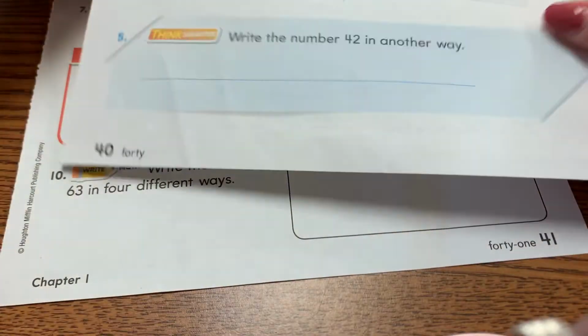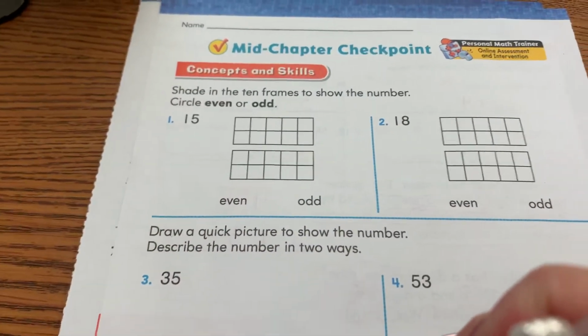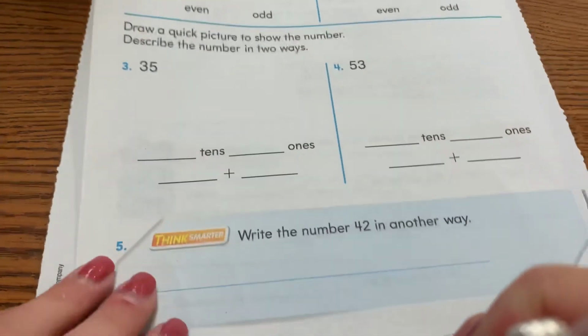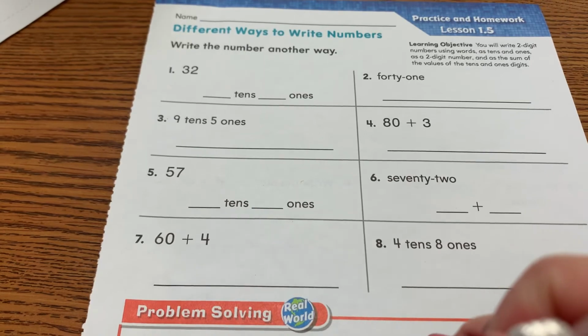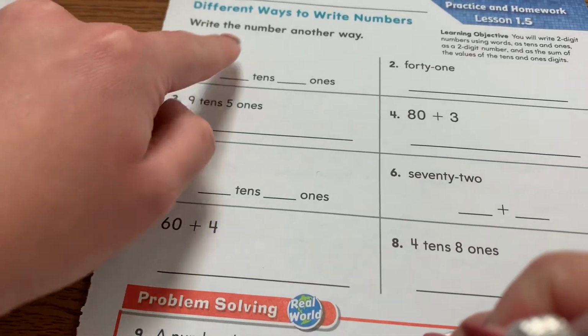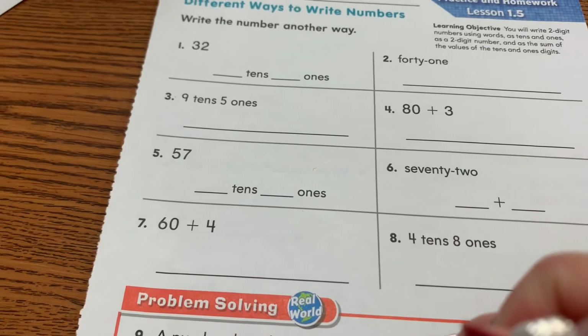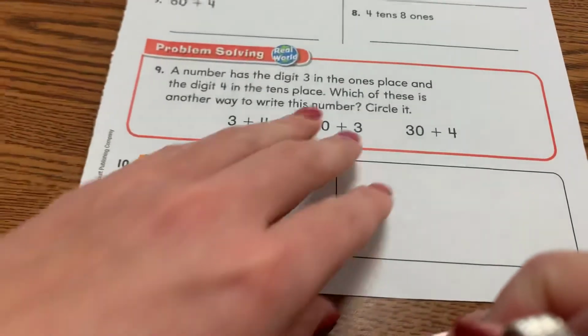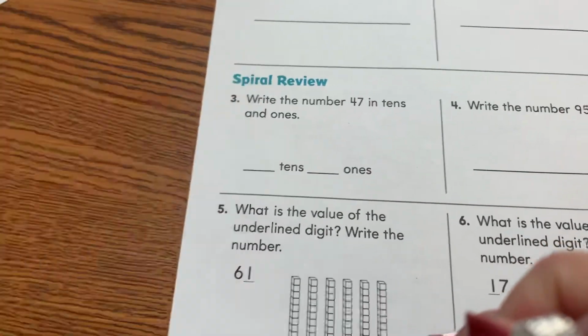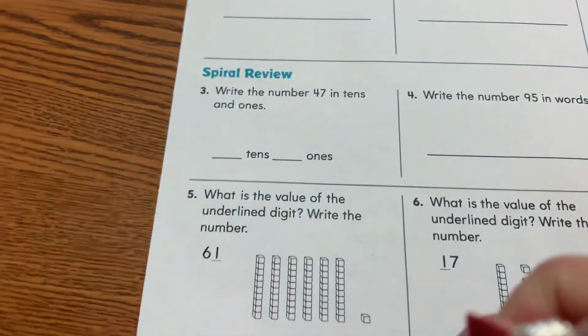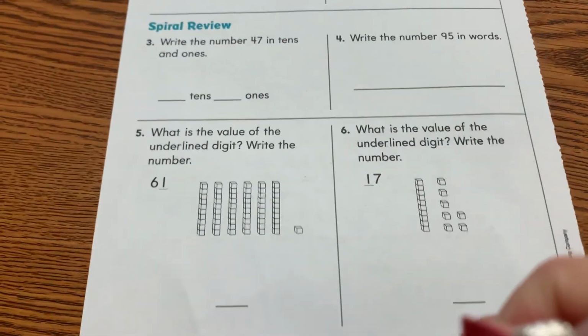Let's see here, page 40. Page 40 is your mid-chapter checkpoint. This is what you're going to do and turn in, okay? So make sure that you do this by yourself and you turn this in. This is your practice and your homework, okay? Remember, you're just writing the numbers in different ways. There are those 4 different ways that we can write numbers. Remember to cube. And then on the back is your spiral review. This is what you've already learned in your previous lessons, so it should be pretty easy.